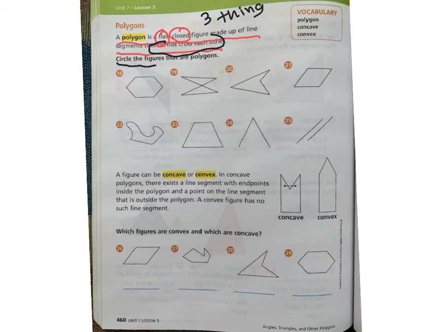I would say that it has all of those, so then I'm going to circle this one because this is a polygon. And we're going to go through each one. I'm going to leave some for you to do on your own, okay? But I want you to remember the 3 things. If you need to write those over here, but I think if we've got them circled, we've got flat, closed, and lines that do not cross.